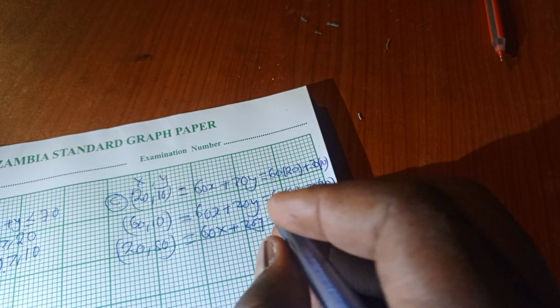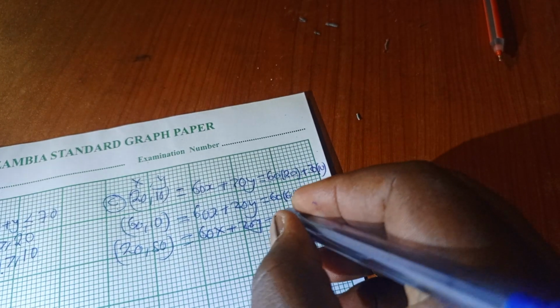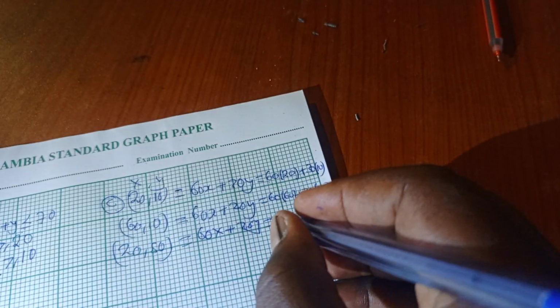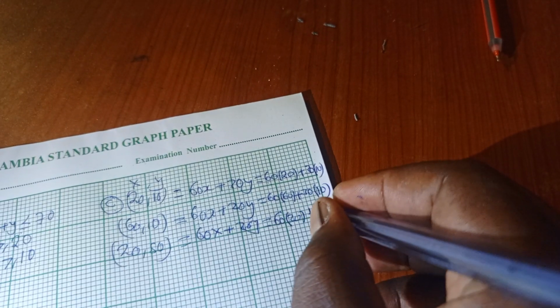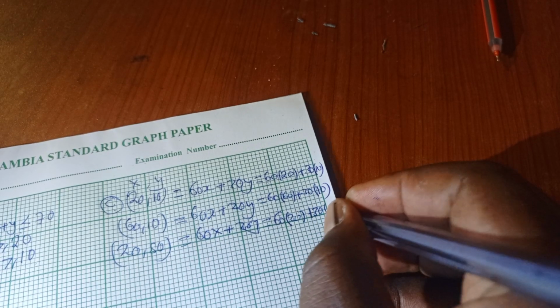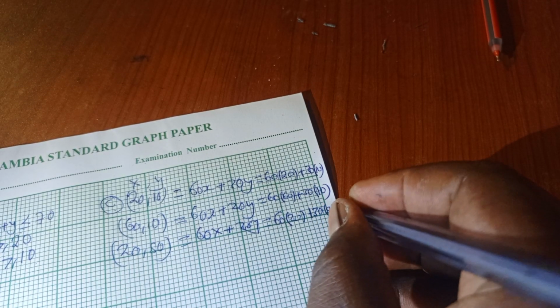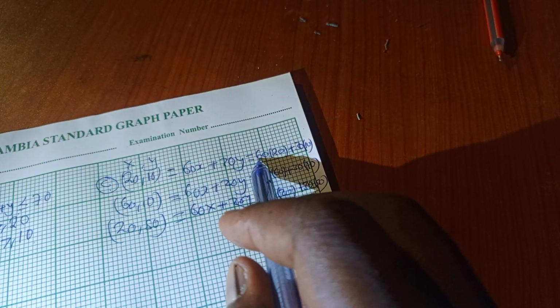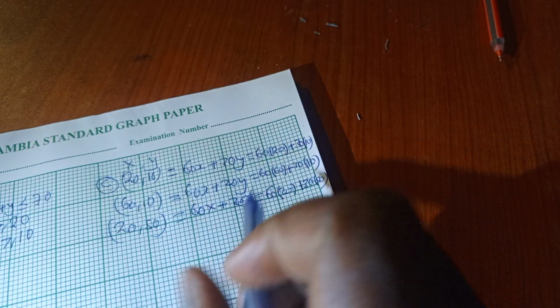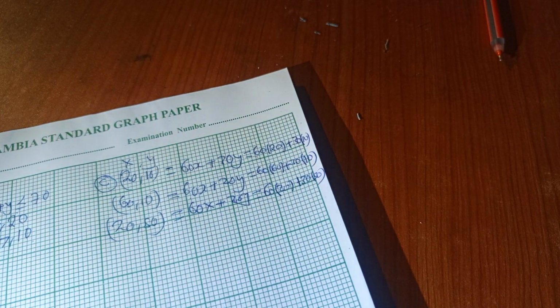Then again, this one, I'll say 60 again. What's the number there? 20. Yeah. Then again, I'll put plus 30. What's the number there? 50. Yes. Like this. So which means I need to punch on the calculator and find the answer. So I'll say 60, open bracket, 20, then I'll find the answer and write the answer down.